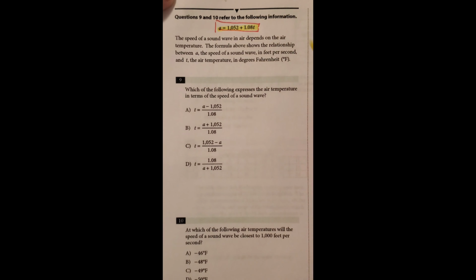Before we move on to question 9, we first need to read this information that we will need to answer questions 9 and 10. The information reads, A is equal to 1052 plus 1.08t. Let's highlight this because we will need it to answer questions 9 and 10. The information reads, the speed of a sound wave in air depends on the air temperature.